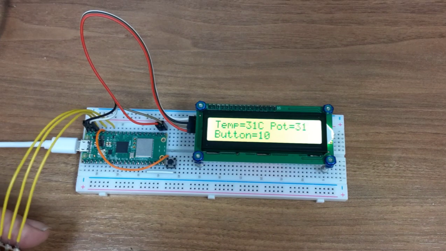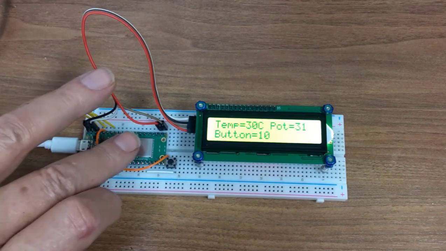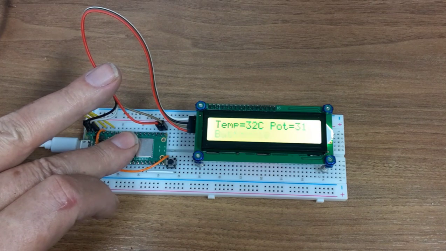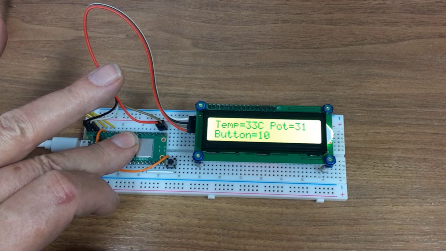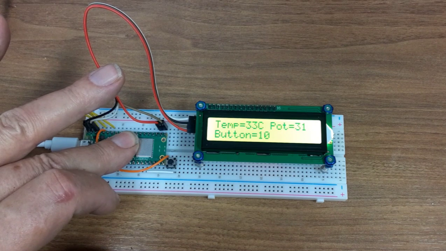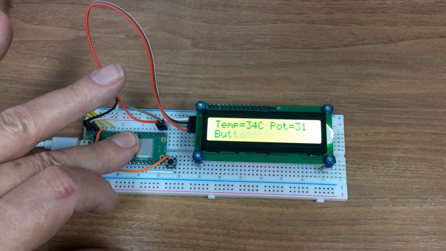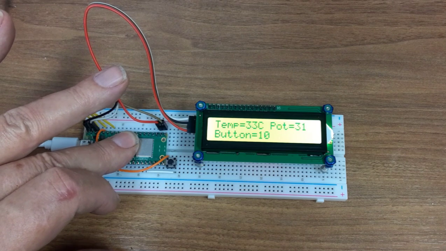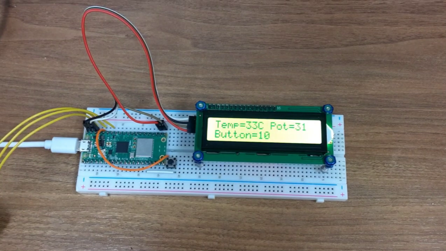The temperature sensor is at about 31 degrees C. If I heat that up, let's see if I can heat it up with my finger. Notice it's gone to 32, 33. If I had something a little hotter, there it is at 34. So the temperature sensor on the chip itself is heating up and displaying.